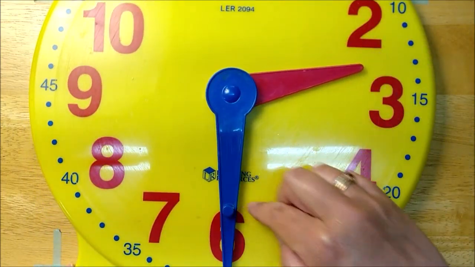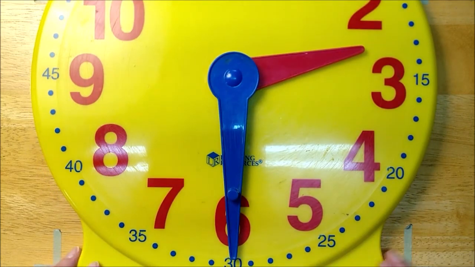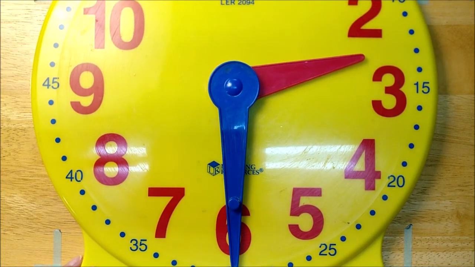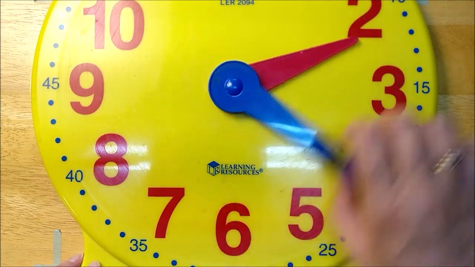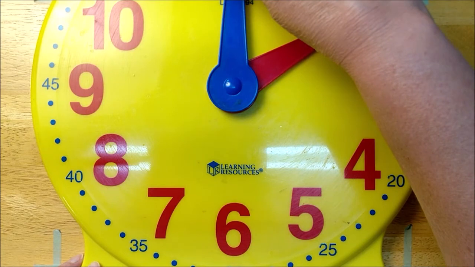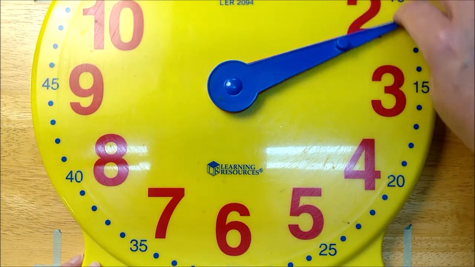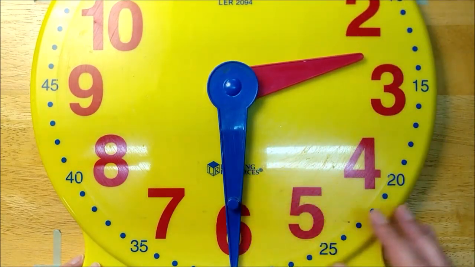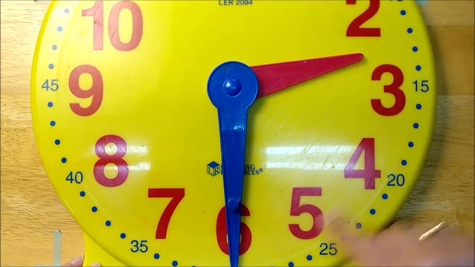And you said 6, and you're right, that goes halfway around, the hand would stop at the 6. So how many minutes have gone past when you do that? 30 minutes have gone by.